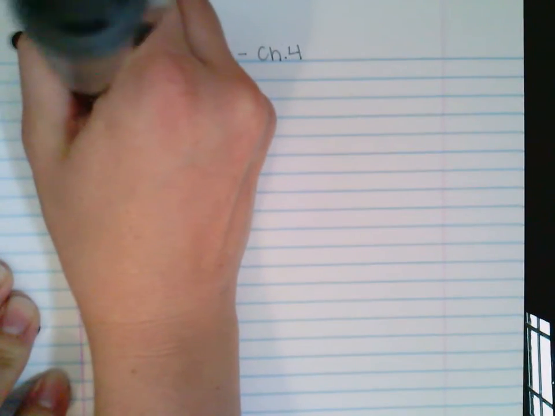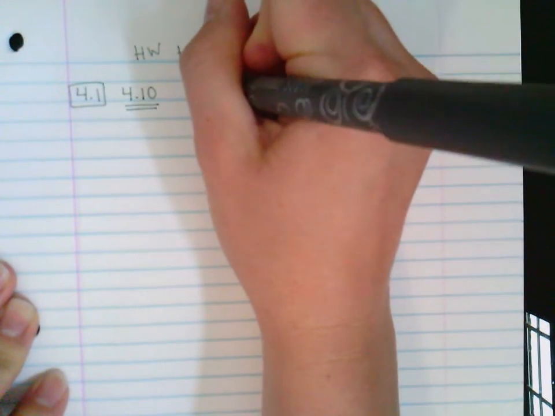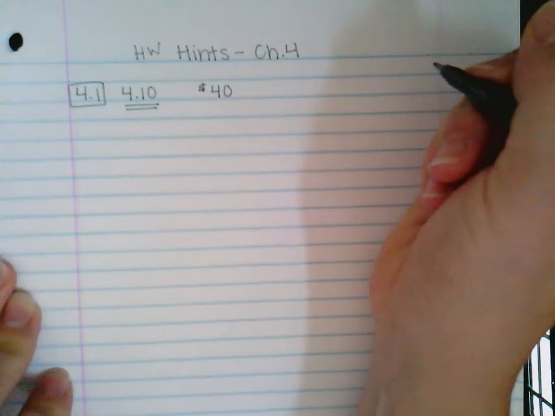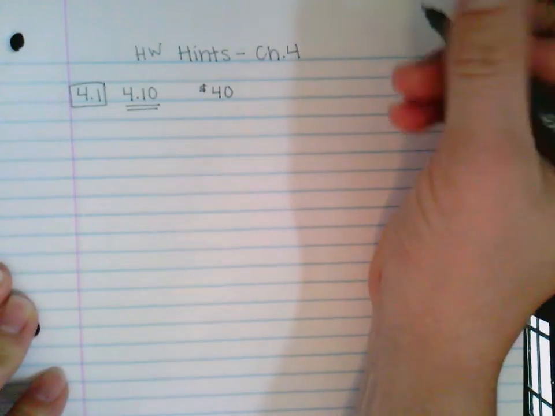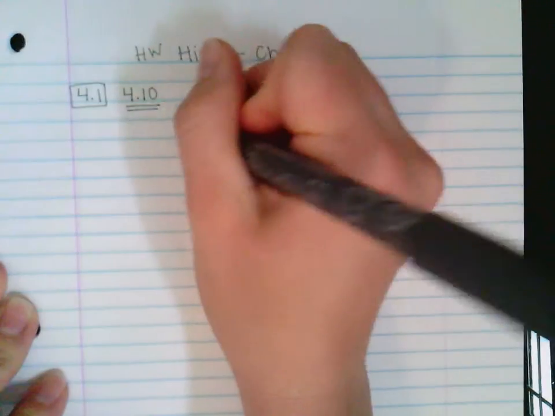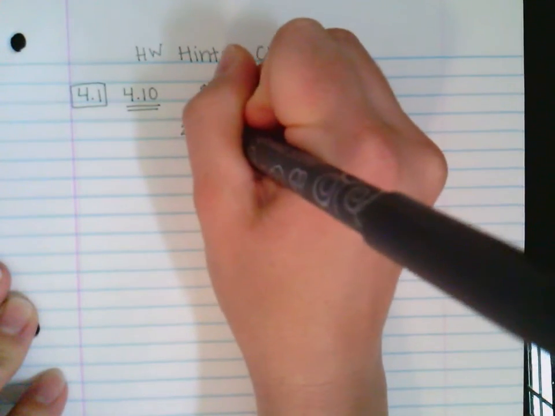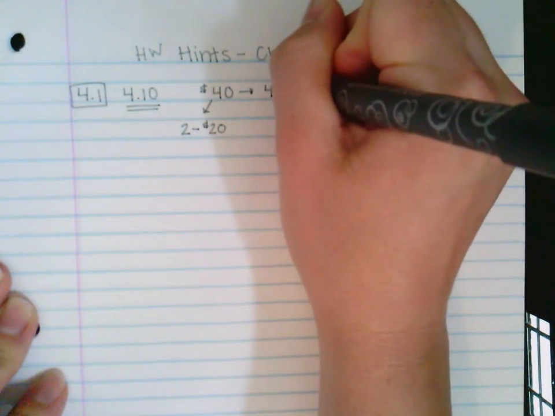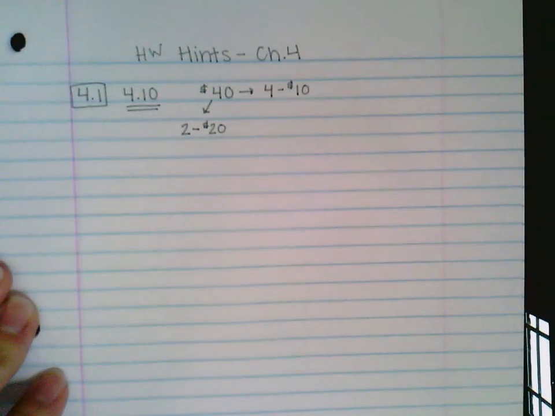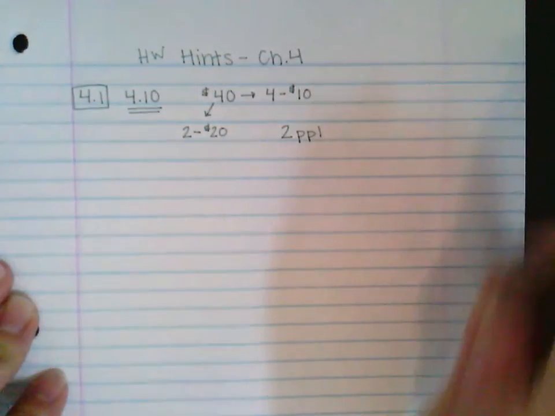So in section 4.1, the question that I thought would be really good to go over was 4.10. And that's because the wording of the question is a little bit confusing, or can be. So when you withdraw the $40 from the ATM, it is going to do one of 2 things, and one of 2 things only. It's either going to give you 2 $20 bills, or it's going to give you 4 $10 bills. Okay, and then 2 people come up and withdraw from the ATM.